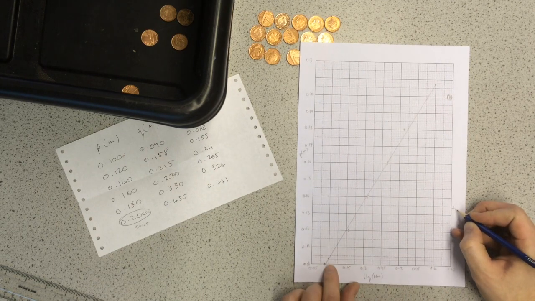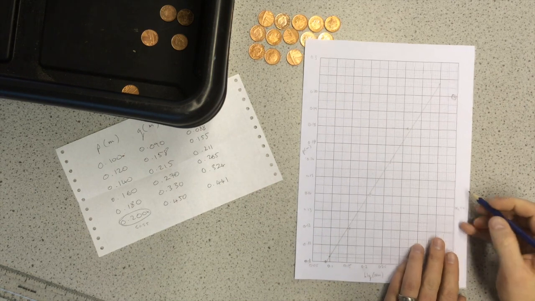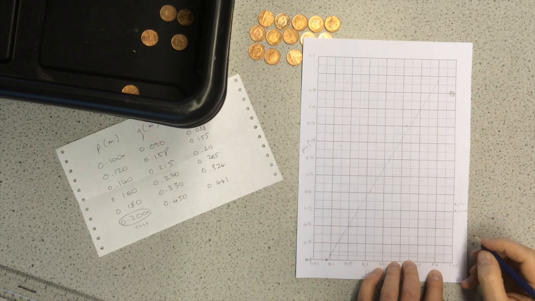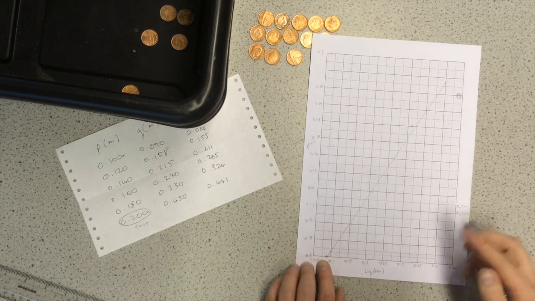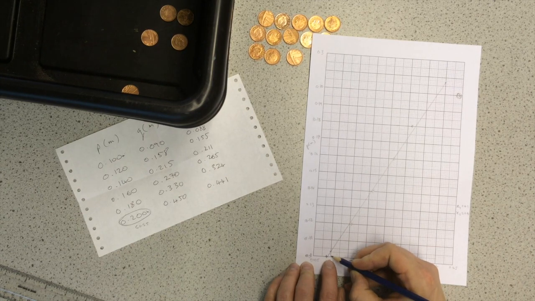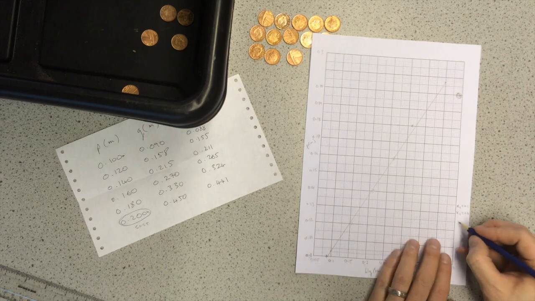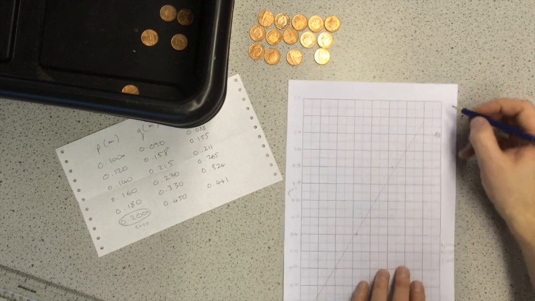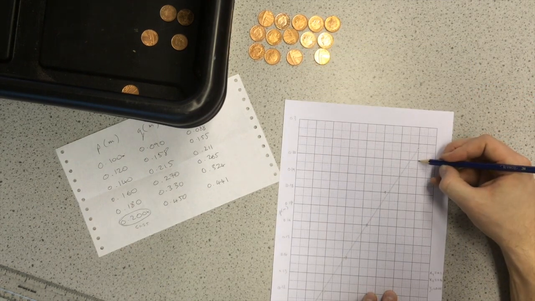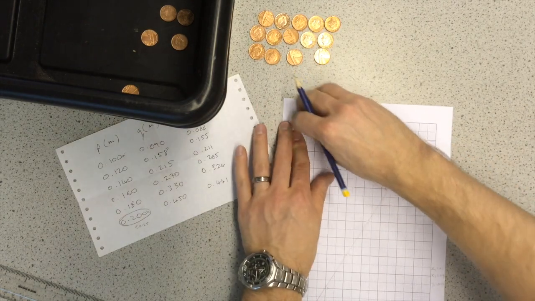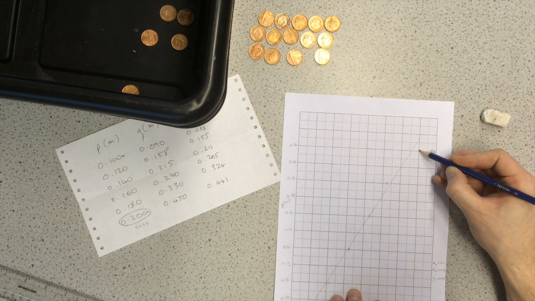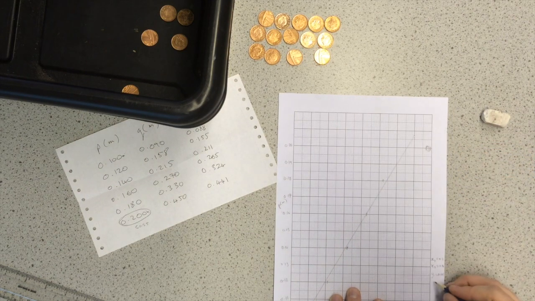x1 is the x value here, which is 0.1. x2 is equal to 0.4. And y1 is 0.103. y2 is 0.2. I should rub that out because otherwise it's not a consistent scale. 0.207.